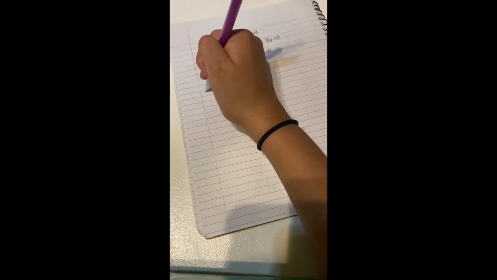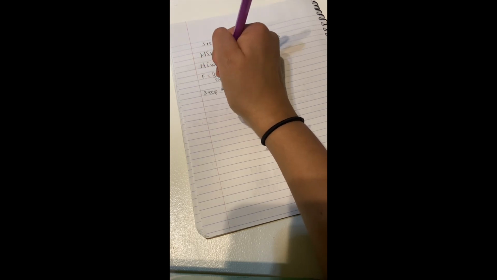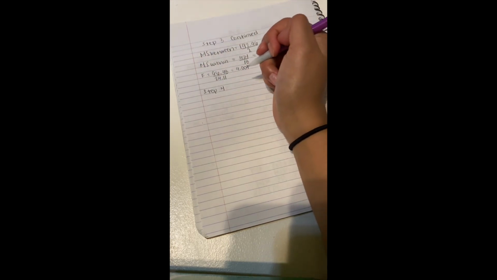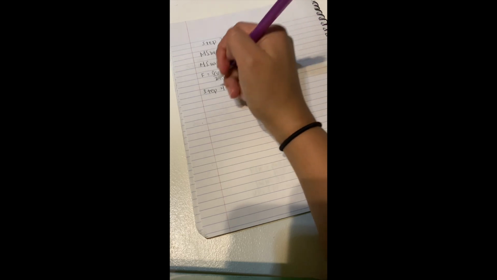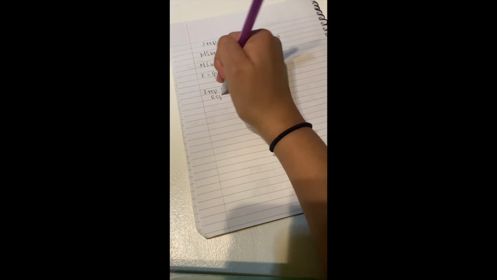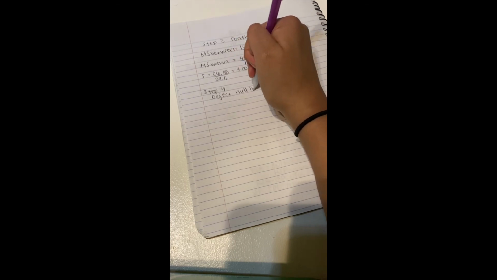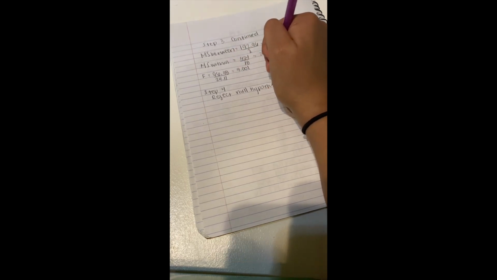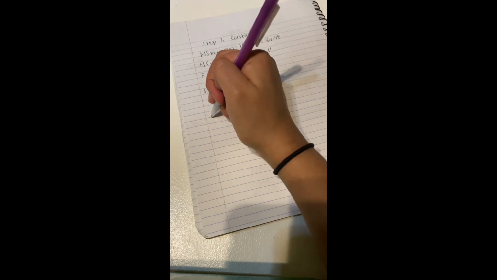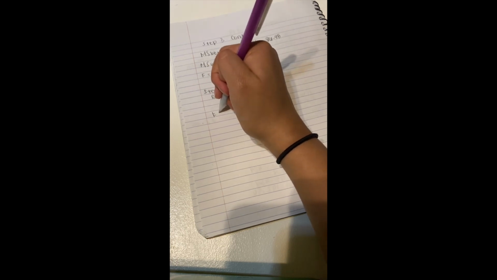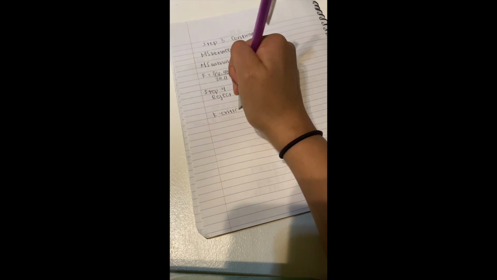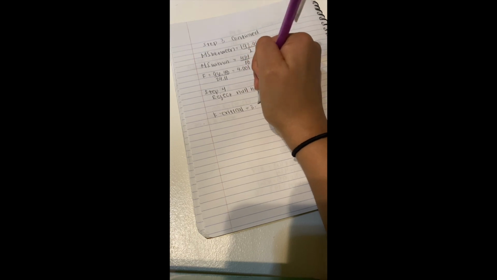Now I can continue on to step number 4, which would be to reject the null hypothesis, since the F ratio is beyond the critical value of 3.55. So I can go ahead and state that the F critical of 3.55 and the F ratio of 4.001 had a significant difference.